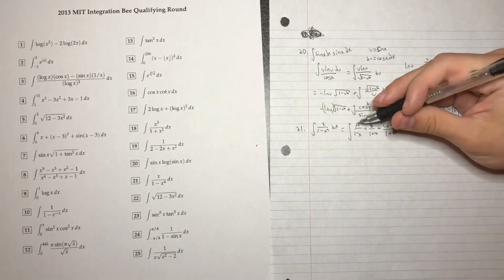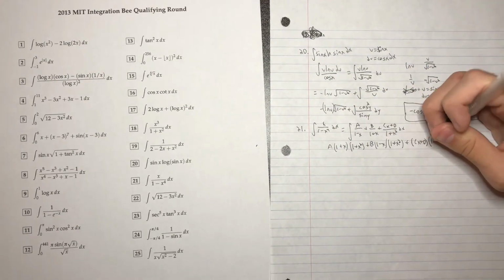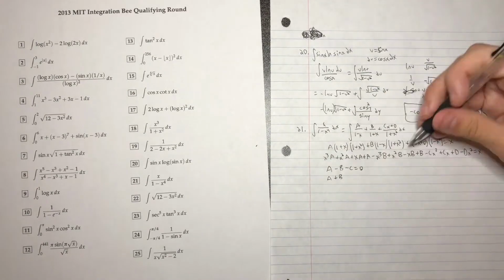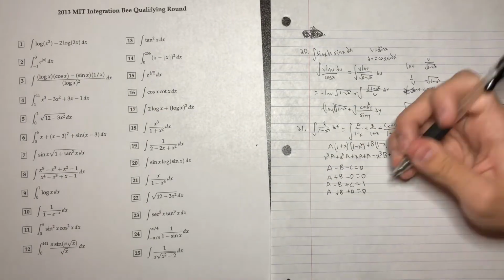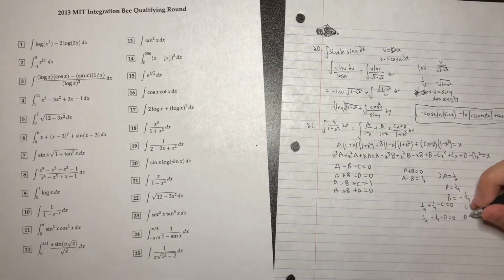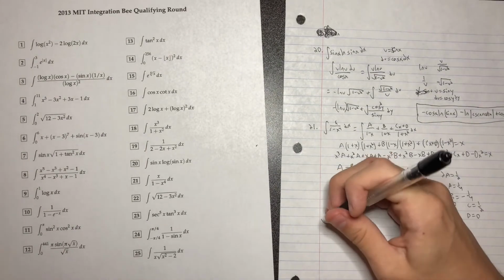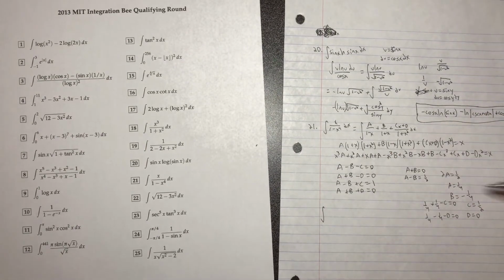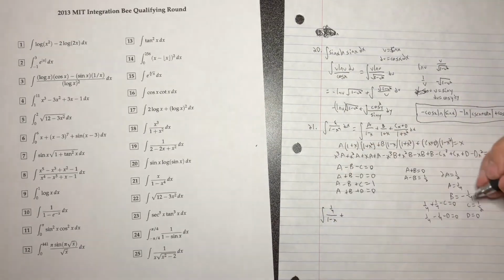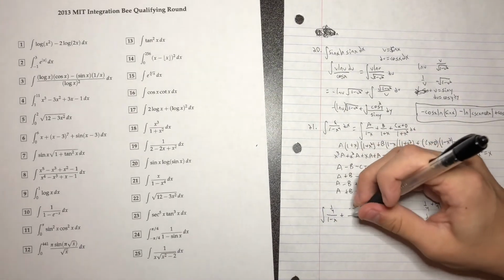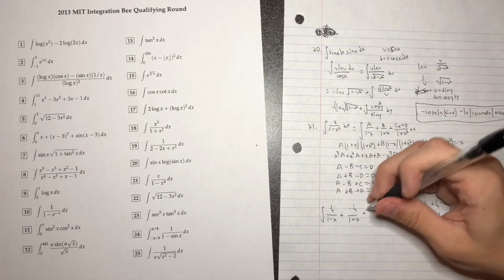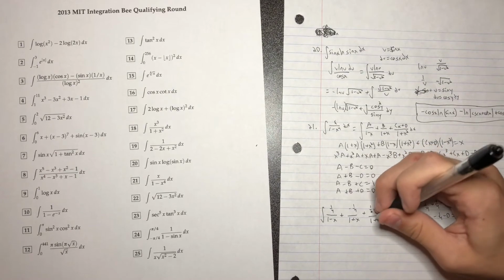Now, in order to figure out which each one is, we can multiply. Now we can finally plug this all back in, so we have the integral of a over 1 minus x, a was 1/4, over 1 minus x. Then we have plus b, well b was negative 1/4, over 1 plus x. Then we have cx plus d, so that's plus 1/2 x over 1 plus x squared dx.